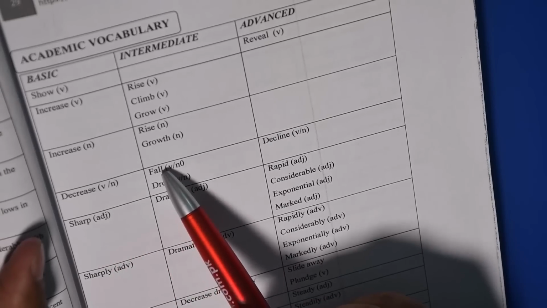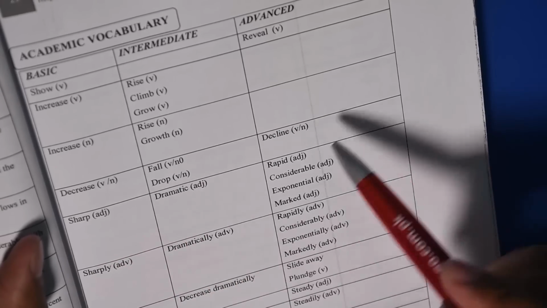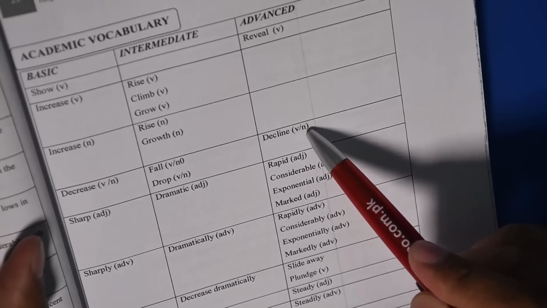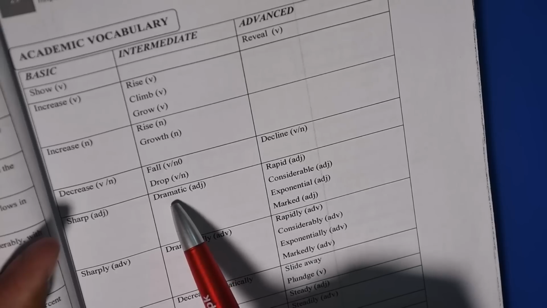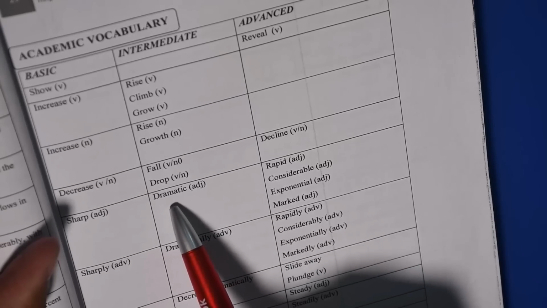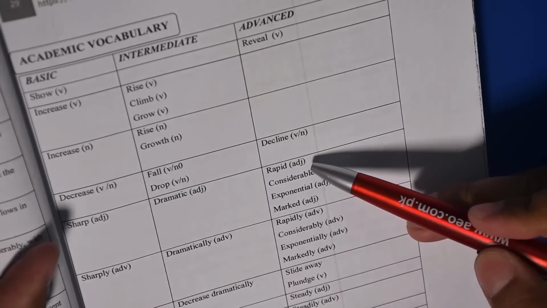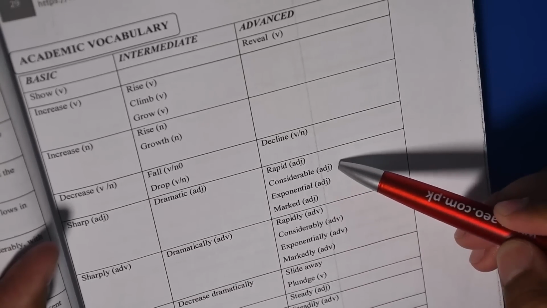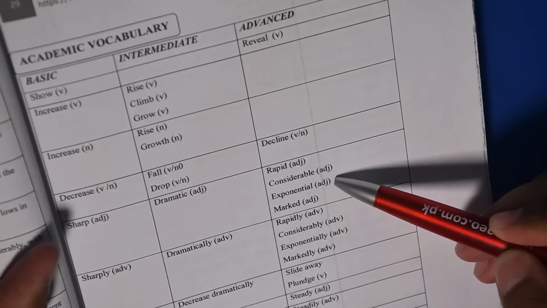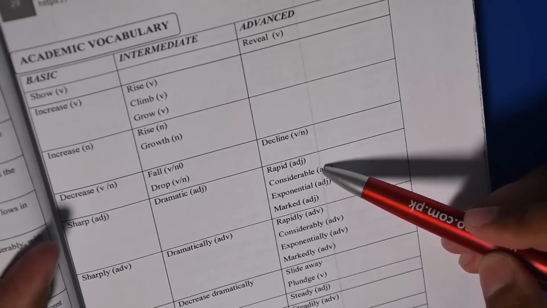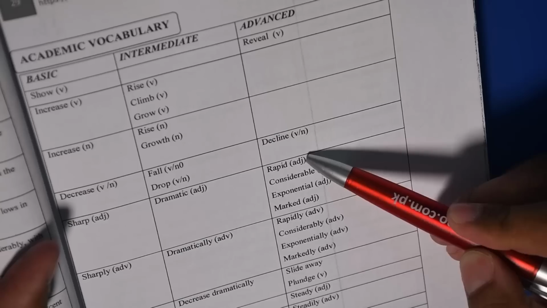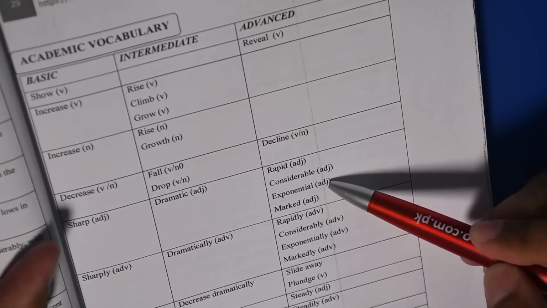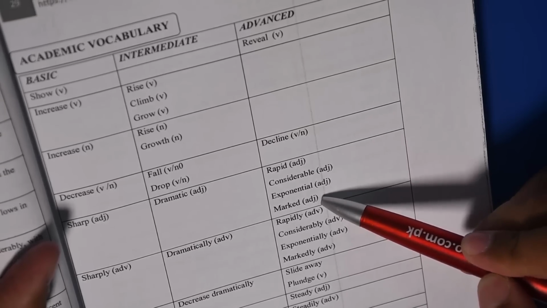Decrease, fall, drop, or advanced is decline. Sharp is basic. Dramatic, intermediate, that is also adjective. And advanced is rapid, considerable, exponential, and marked. These adjectives can be converted to adverbs as well, like rapidly, considerably, exponentially, and markedly.